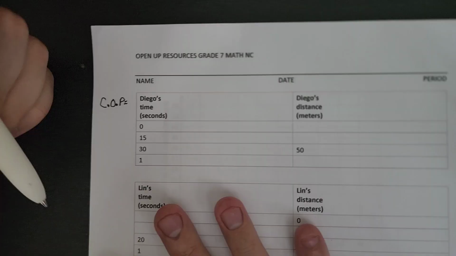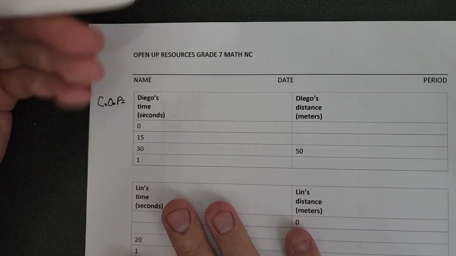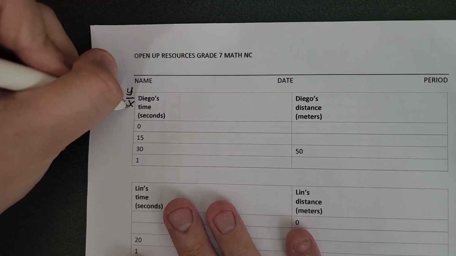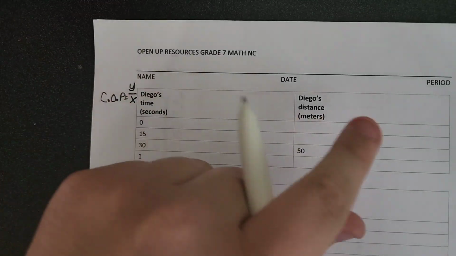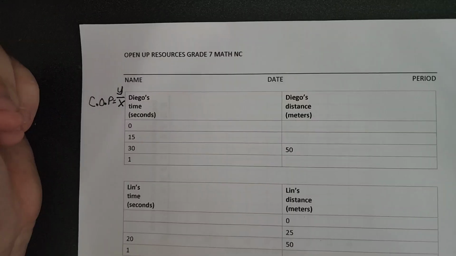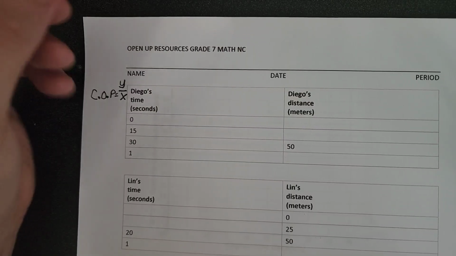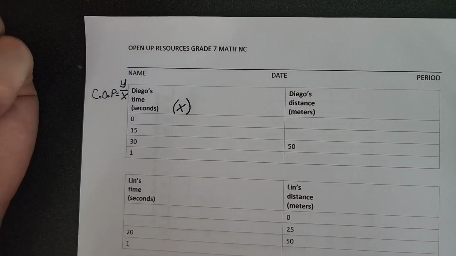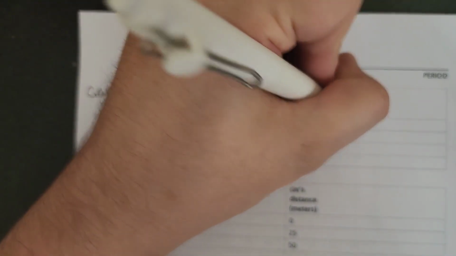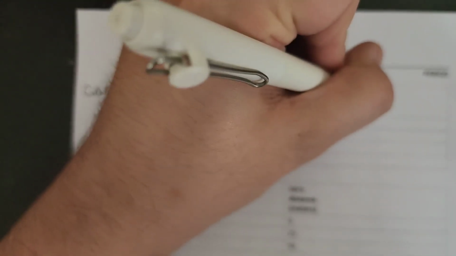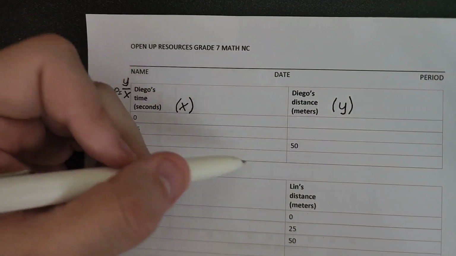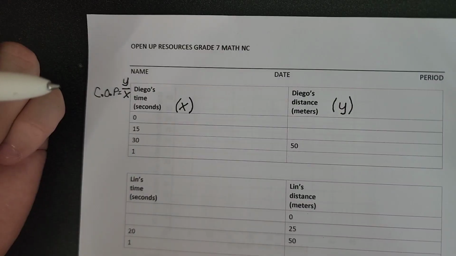If I have both the information, well, I take y divided by x. Now in this case, what is my x and what is my y? Yeah, time is x and my distance is y. So to find Diego's COP, what am I going to do?